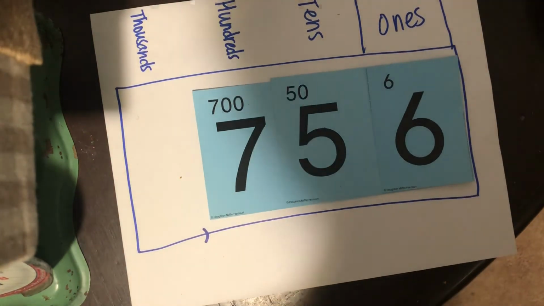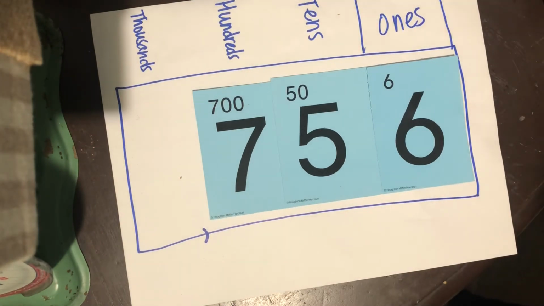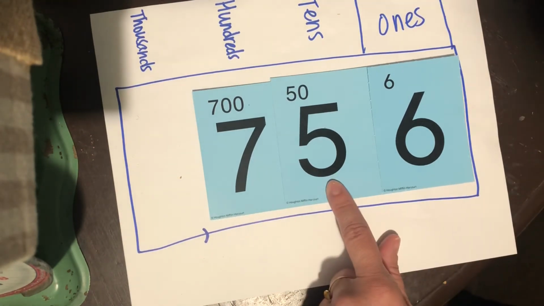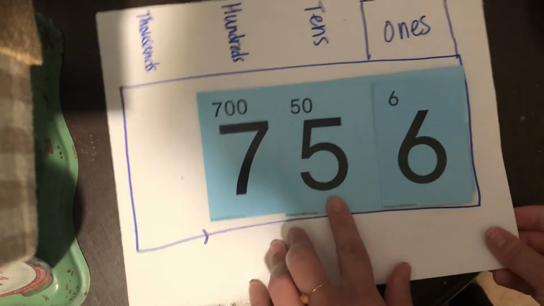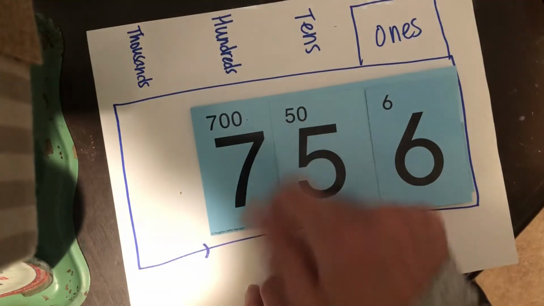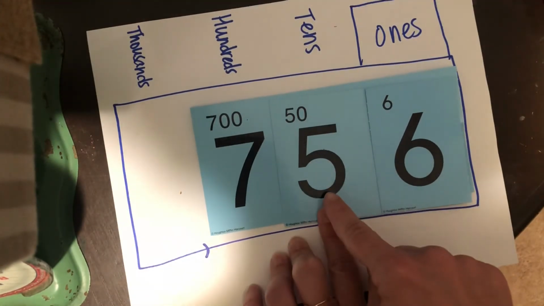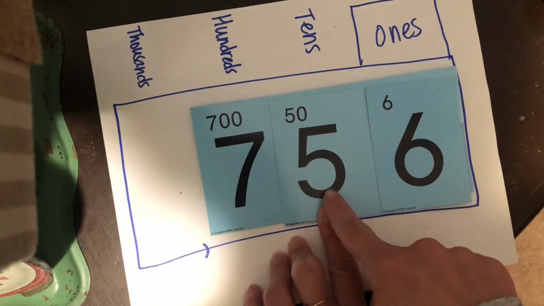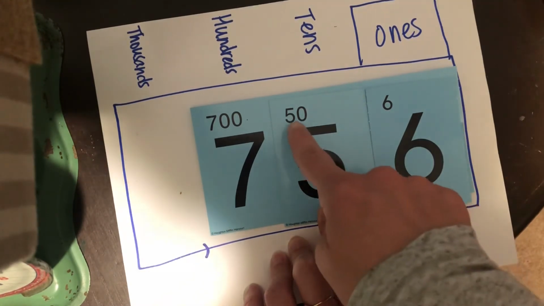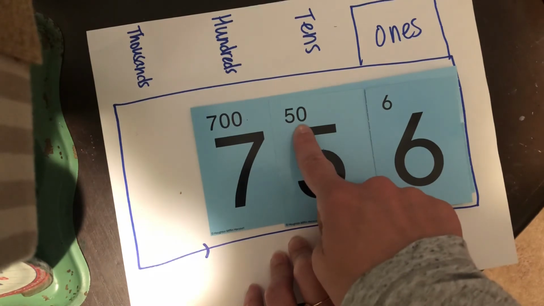Okay, so that's what the number looks like in standard form, and it underlines the digit, the 5, which is in the tens place. And again, this number up top right here will tell you what the value is. And if you think about it, it's in the tens place. We have 5 of them. 5 tens, the value of that is 50.